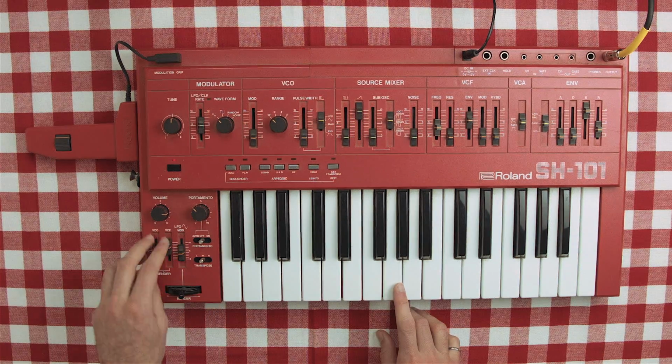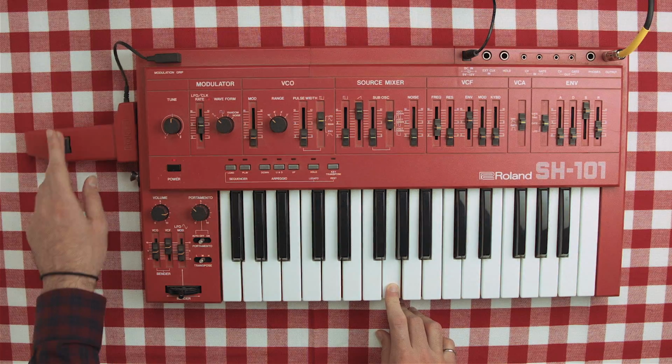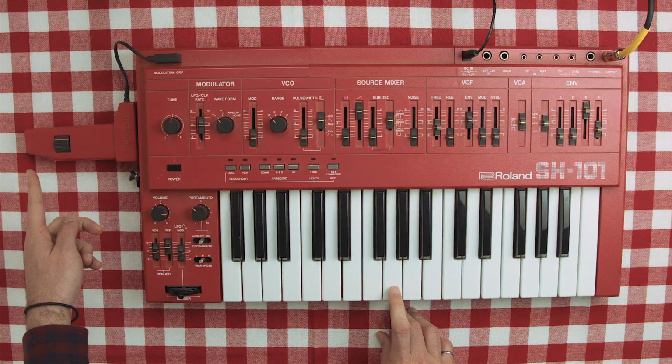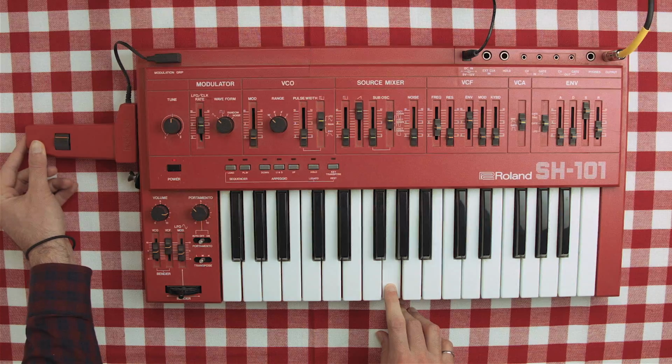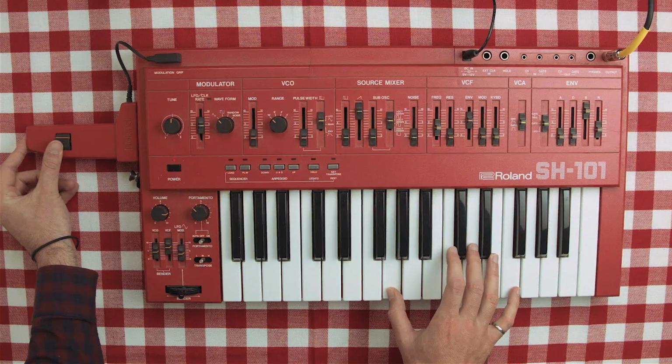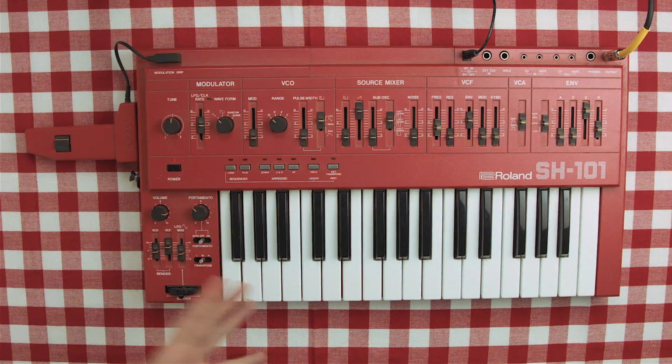So similarly, we can have... And then if I push the button, I can engage vibrato. Again, I don't really use that, but if you were to use this as a keytar, you can do pitch bends with your left hand, as well as engage vibrato by pushing the button on the top.